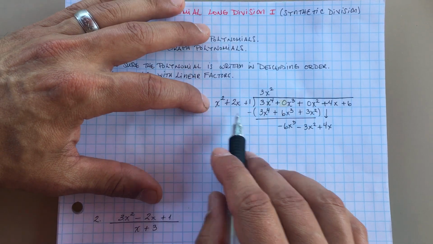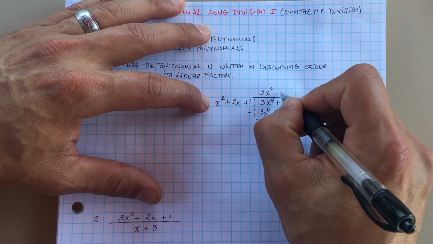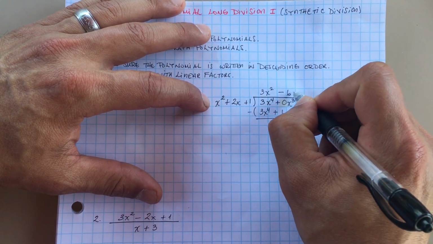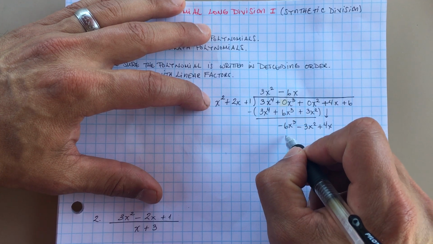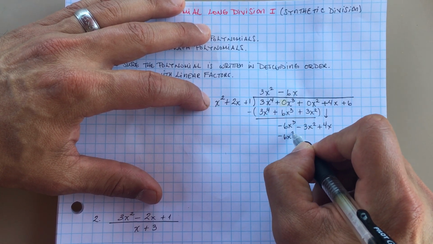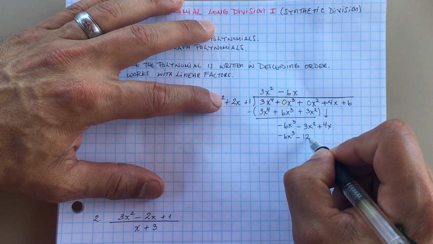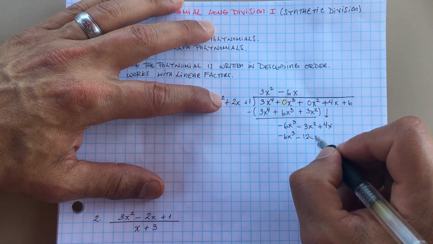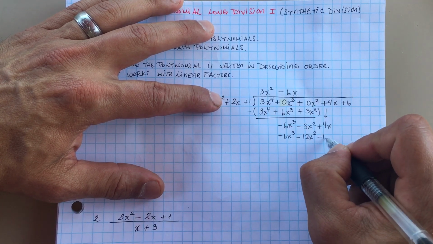So we have an x squared and a negative 6x cubed. So what do I need to make a negative 6x cubed? You need a negative 6, and you need another x. So negative 6x times x squared is negative 6x cubed. Negative 6x times 2 is negative 12x squared. And negative 6x times 1 is negative 6x.